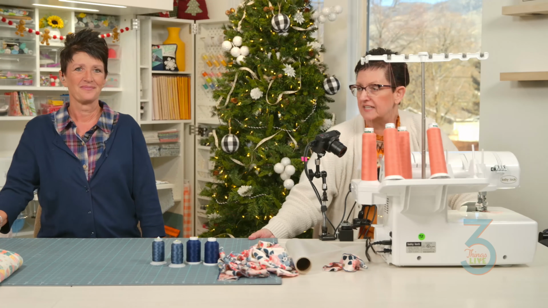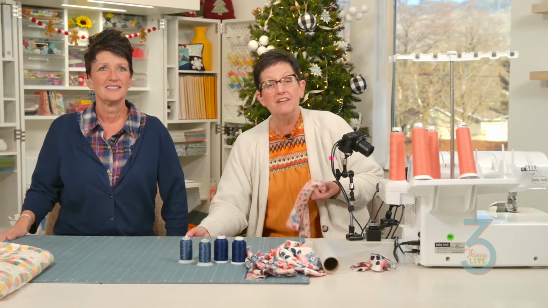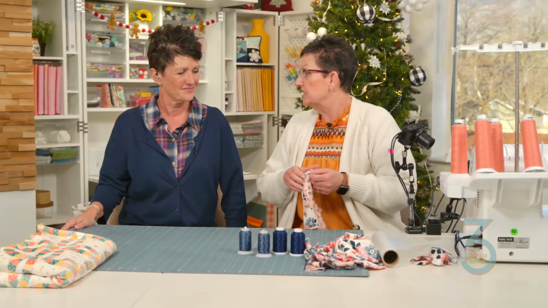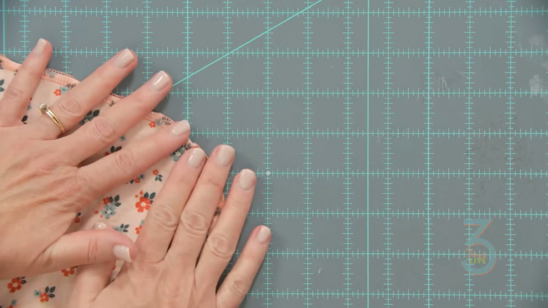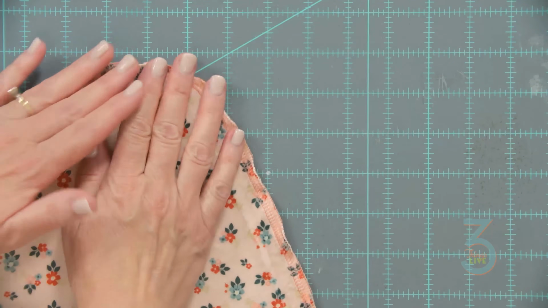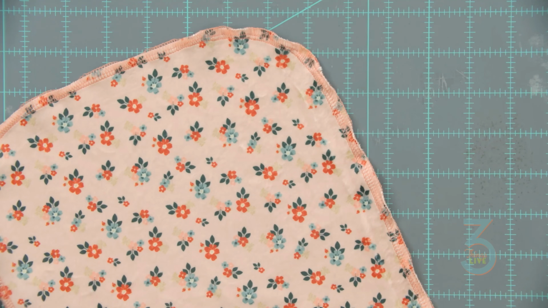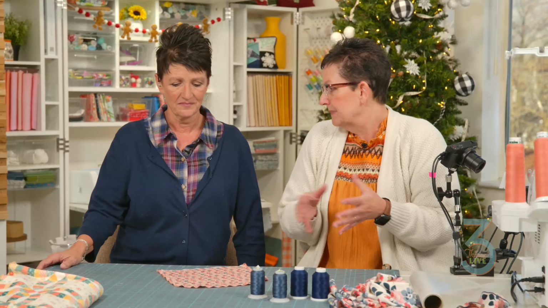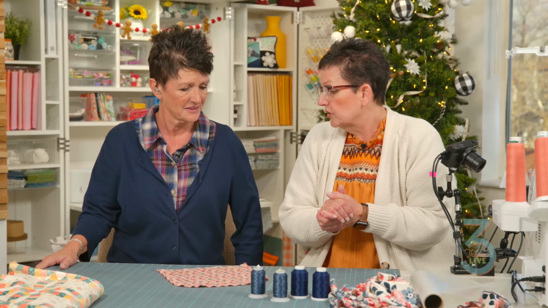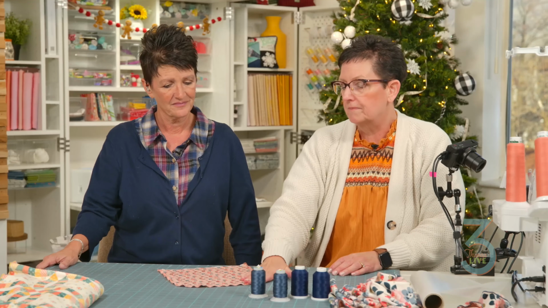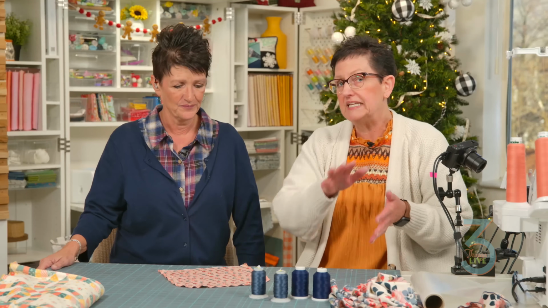Okay, so that's how easy it is to do a curve, even when you've got a lot of stretch in your fabric. Look how pretty that is. It does make it a little bit wavy, but I'm okay with that. That's the look that I wanted. If you did not want it wavy, play around with your differential feed. You can make it a little bit shorter and tighter, or you can also use the water topper to help ease that around.